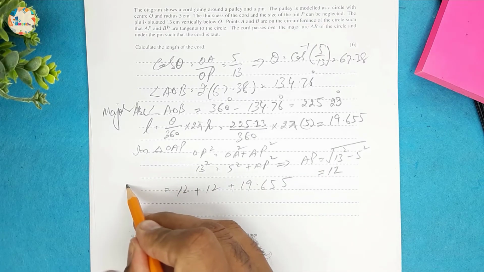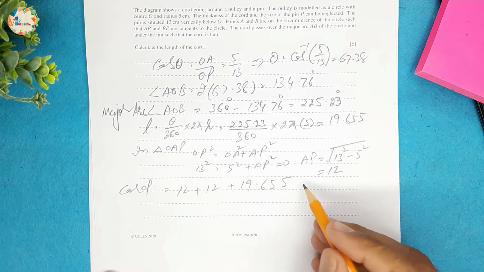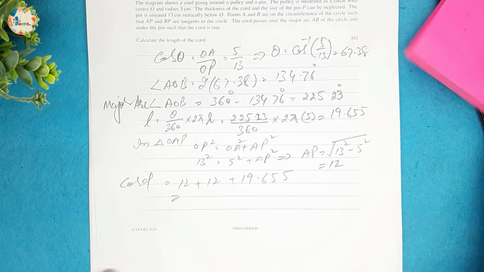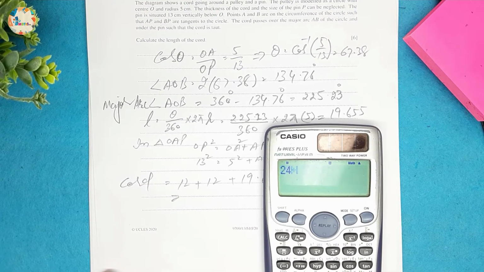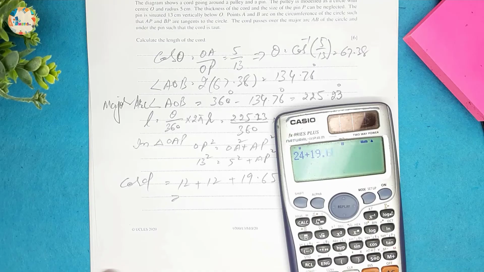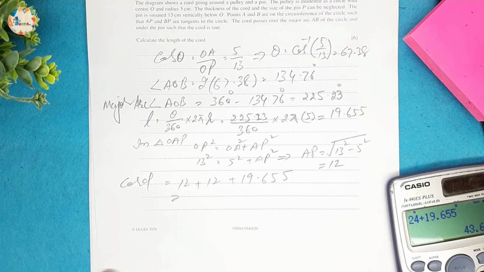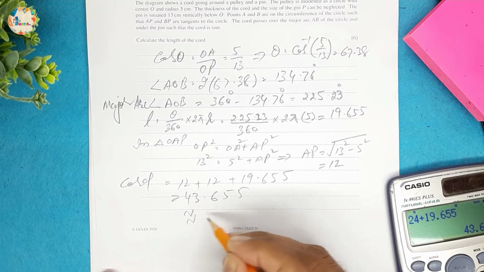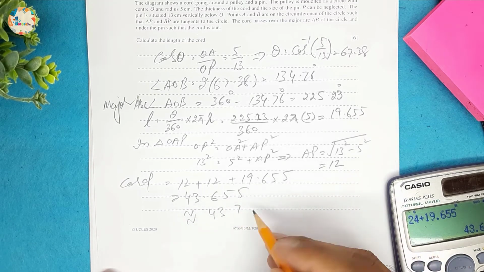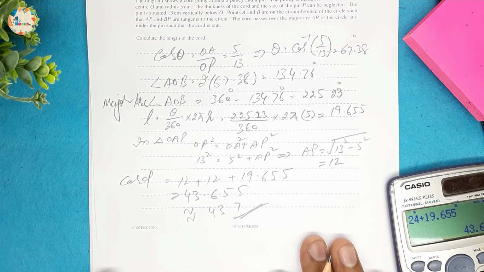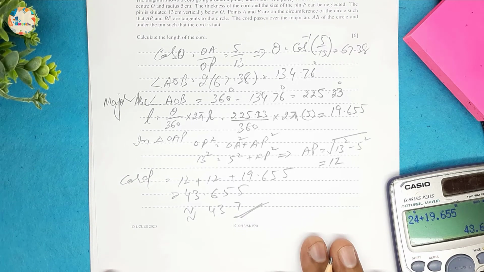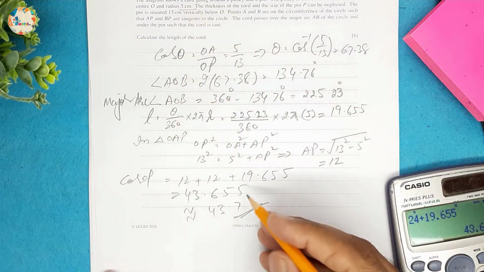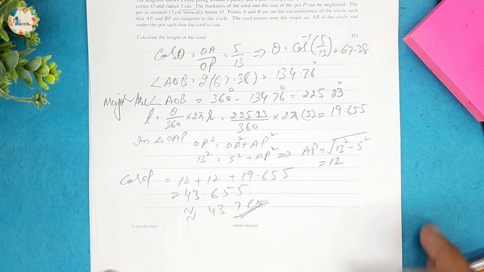So the chord length will be equal to 24 plus 19.655, and this will be equal to 43.655, or approximately equal to 43.7, and 43.7 will be in centimeters because we are taking everything in centimeters.